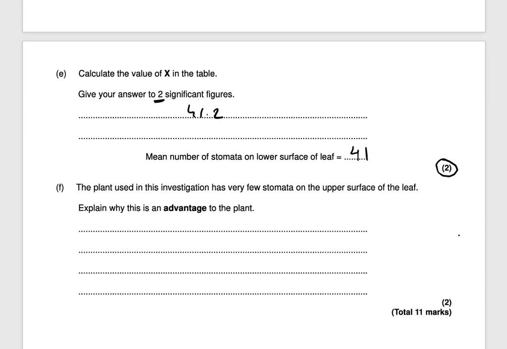Now the plant used in this investigation has very few stomata on the upper surface of the leaf. Explain why this is an advantage to the plant. So if there are fewer stomata, that means that less water will be lost because there will be less spaces for the water to leave. So if there are fewer stomata, it means that there will be less water loss. That would get you 1 mark.